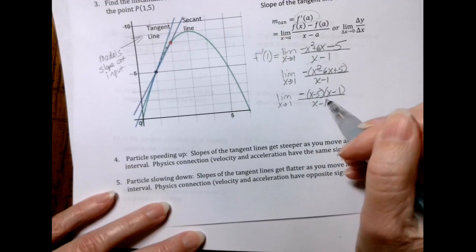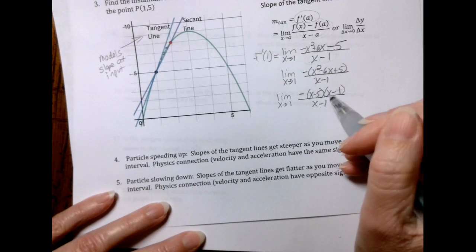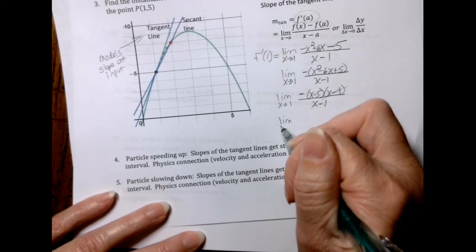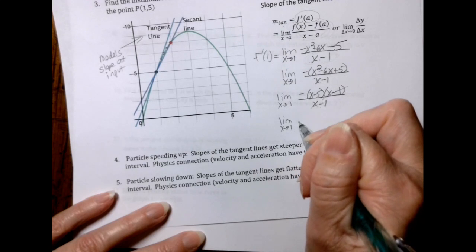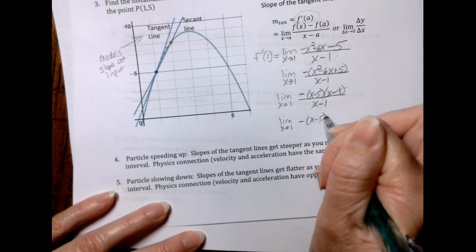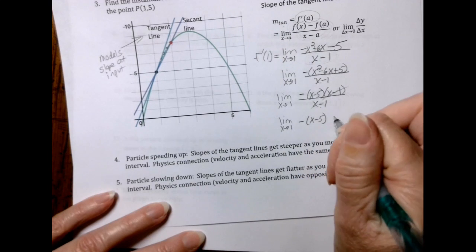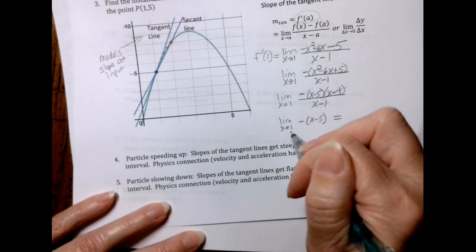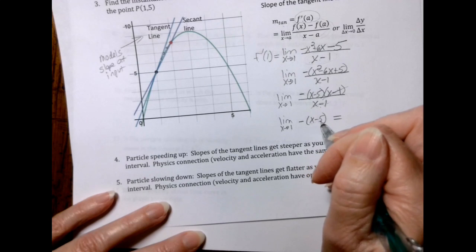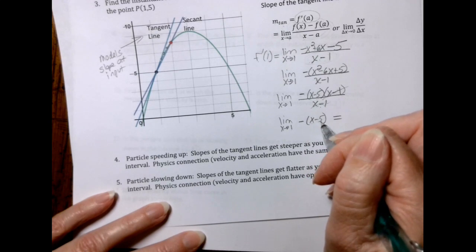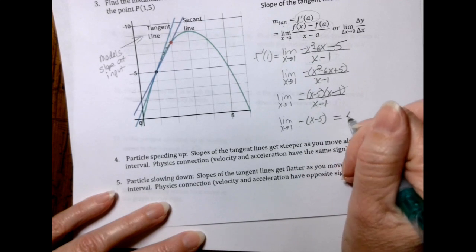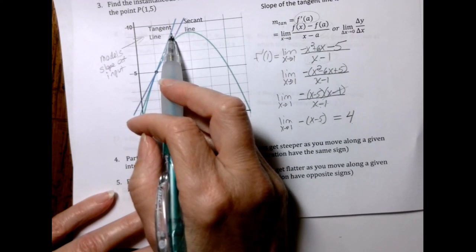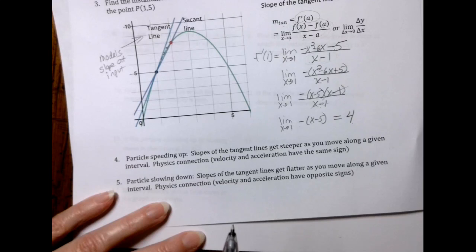Well, look at that 0 over 0 situation right here. Those are canceling. Now I'm focusing on the limit as we approach 1 of negative x minus 5 quantity. Once you get rid of the 0 over 0 indeterminate form, we take the 1 and plug it in. 1 minus 5 is negative 4. Make that opposite. It goes to 4. Look at that. It's matching the slope of the tangent line at 1.